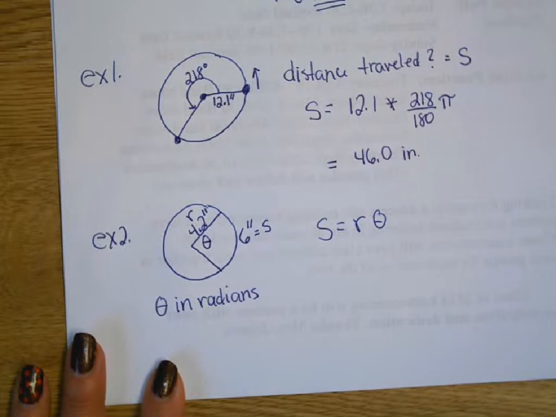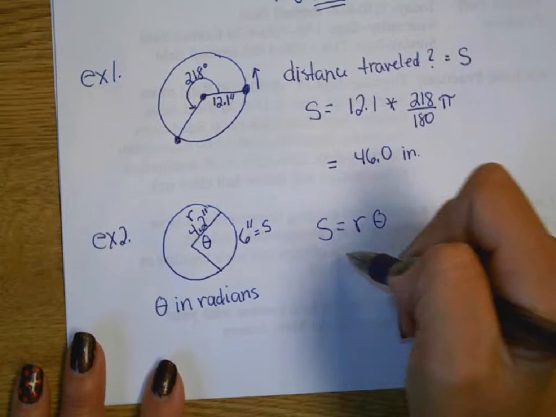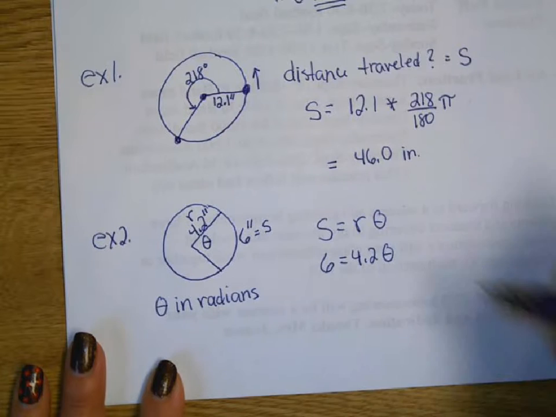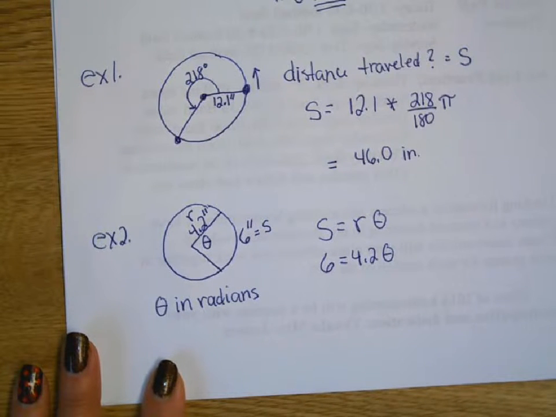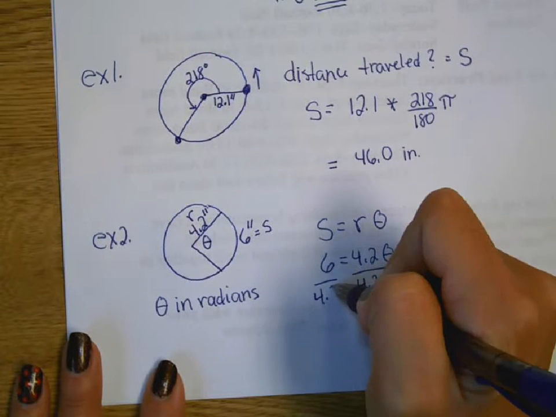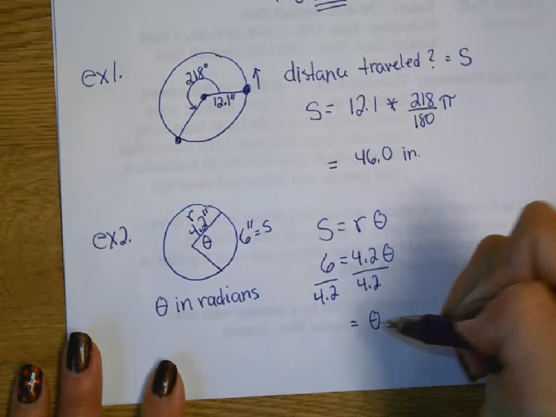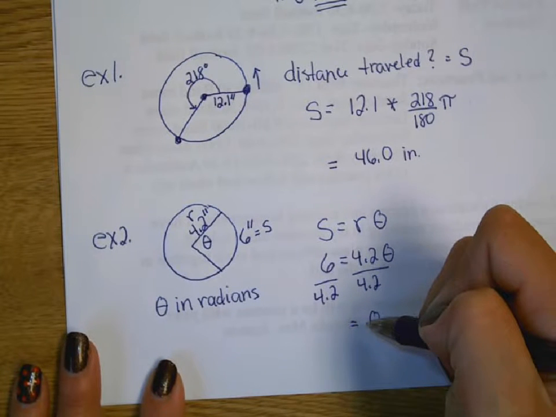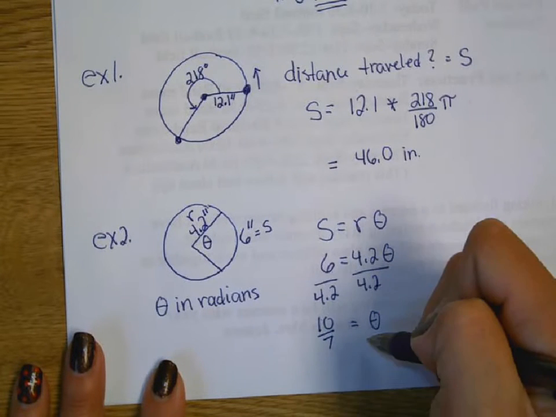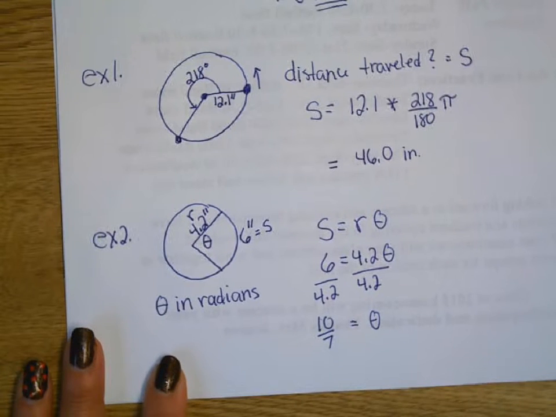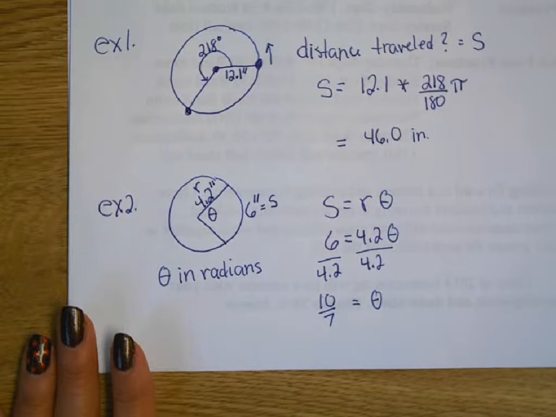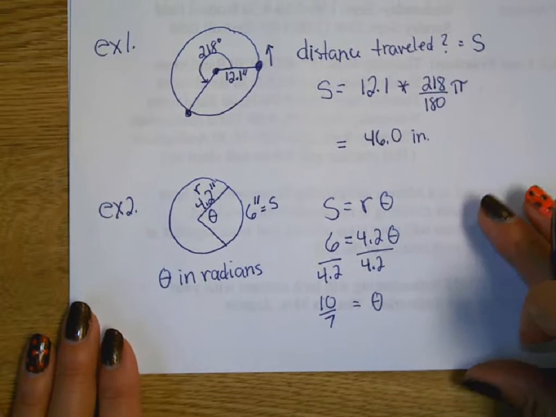There's the formula for arc length. Substituting in, I know the S is 6, 4.2 times theta, divide by 4.2. What is 6 divided by 4.2? I got a decimal, so I just put it into a fraction. And what'd you get for a fraction? 10/7 radians. And there's no symbol for radians. Good on that one?